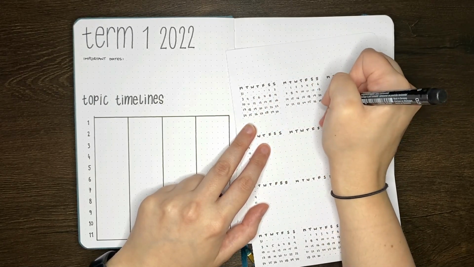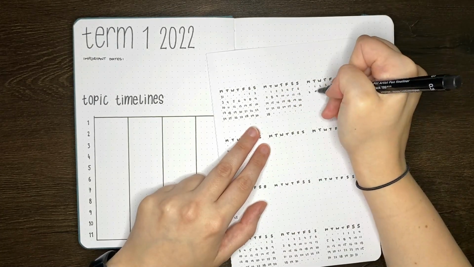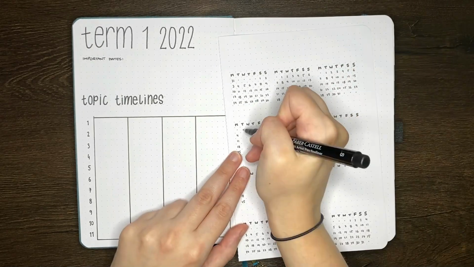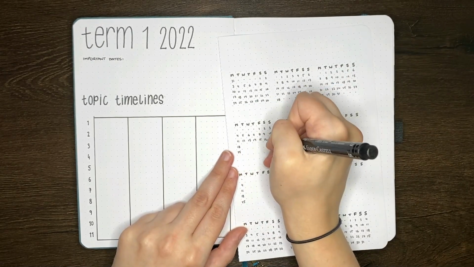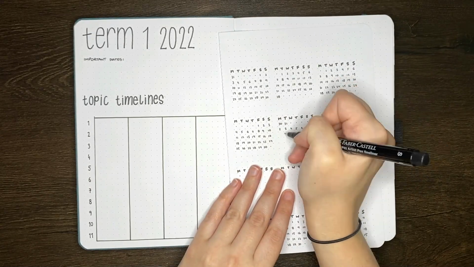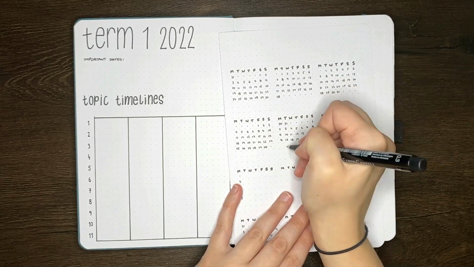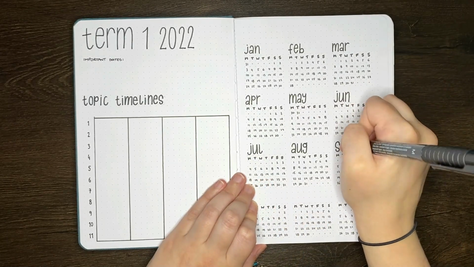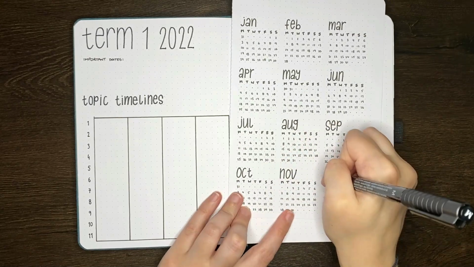As you can see here though, on the right hand side of the spread, I'm putting in a year at a glance. This is part of the reason why I didn't have a year at a glance in my start of journal setup for this journal. I didn't really feel the need to write out all of these mini calendars twice. For this one, I'm actually doing it on a separate piece of paper that I got from my Archer and Olive notepad, just so then I can transfer it into my next journal without having to rewrite all the calendars again.